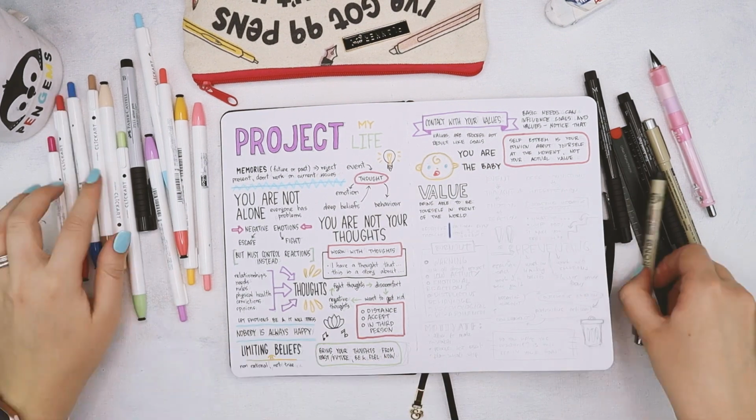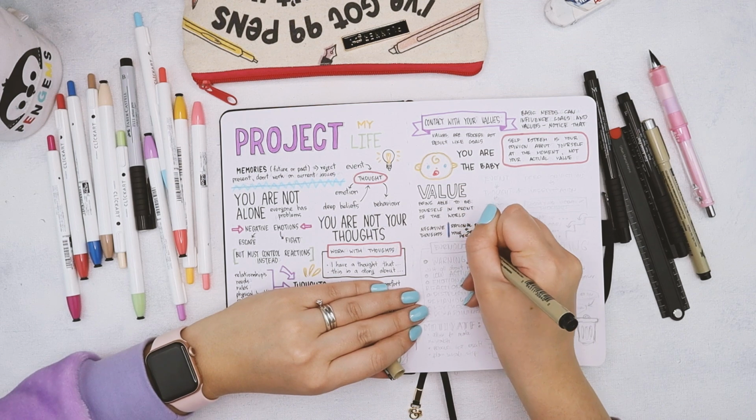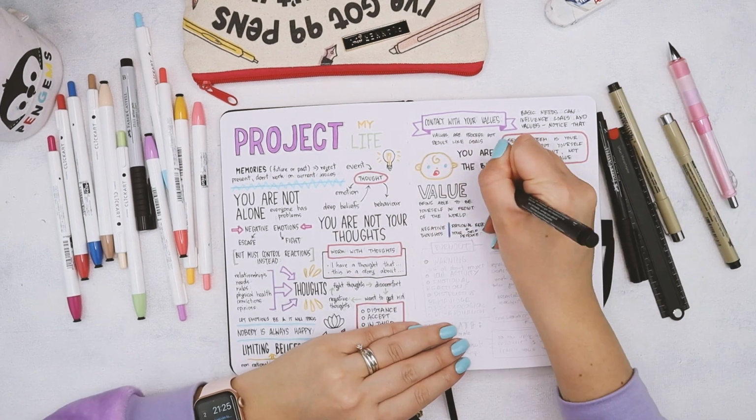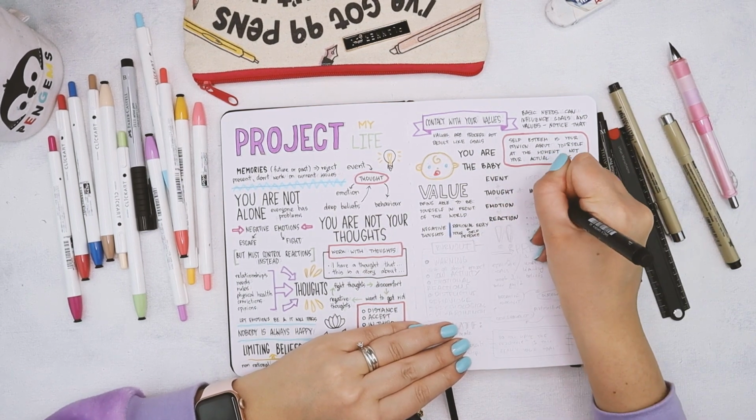But the thing is that all your ideas must be structured and put together, so it's not just a mass of text and doodles, but there is a certain order to it.